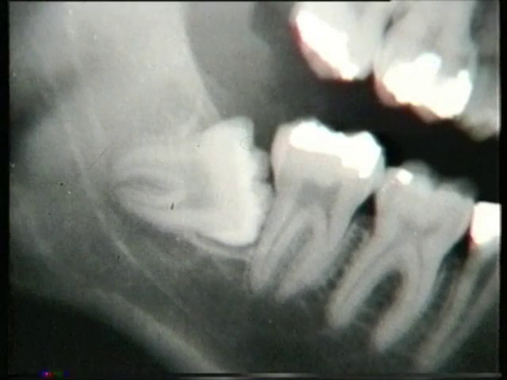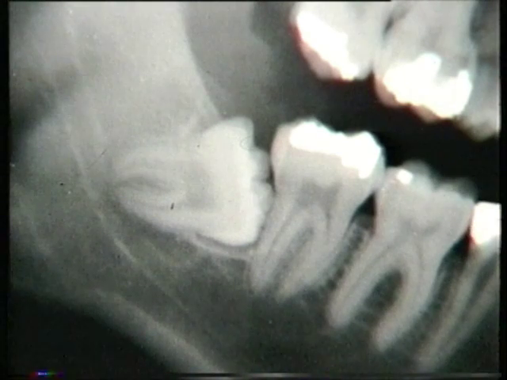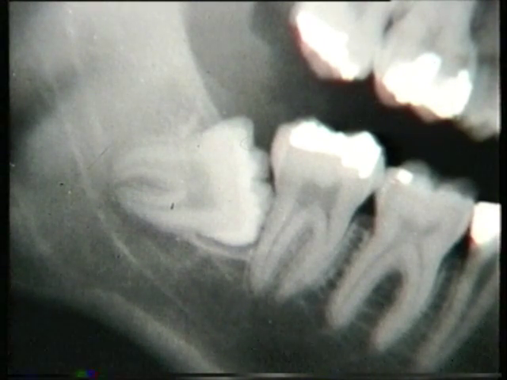Both roots appear fully formed. Let's now have a look at the second molar. We see that it has a large occlusal amalgam restoration and has two separate roots which curve towards each other apically. The roots appear secure in the surrounding bone.